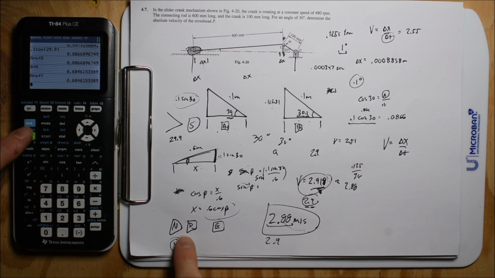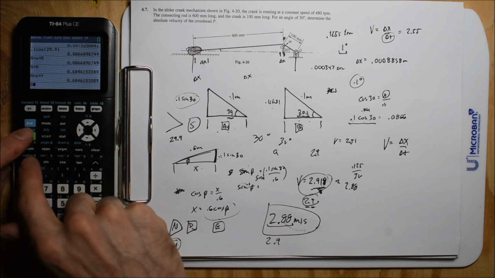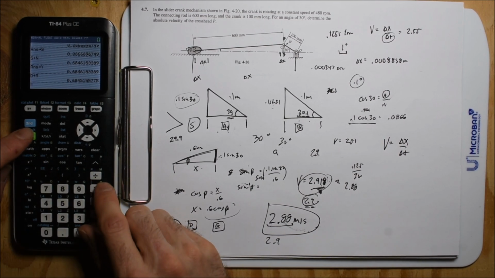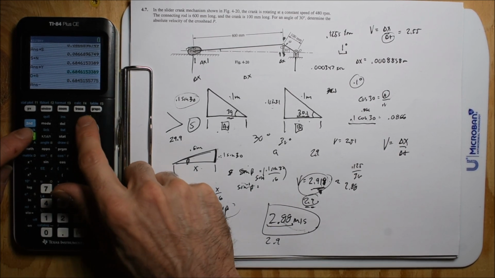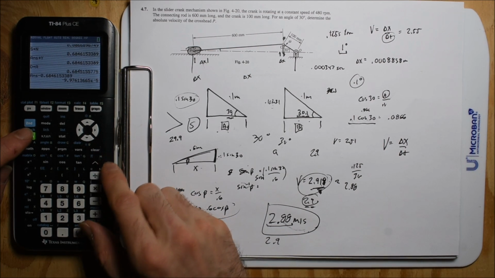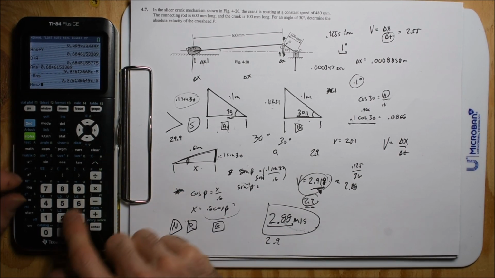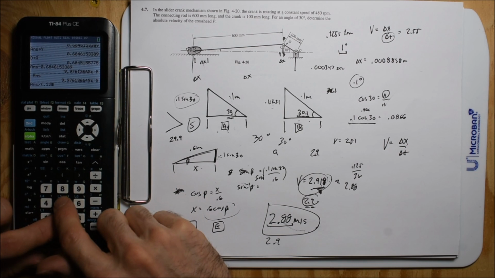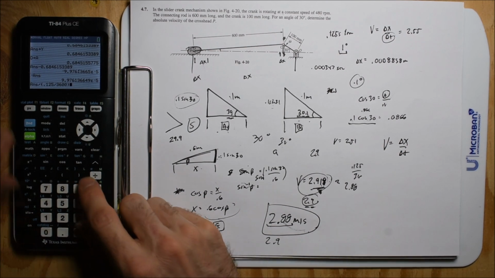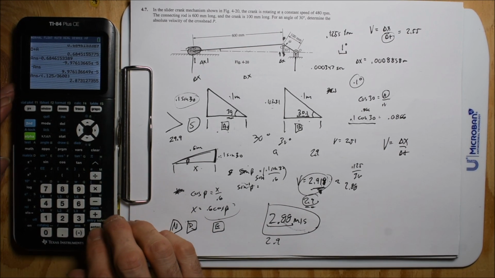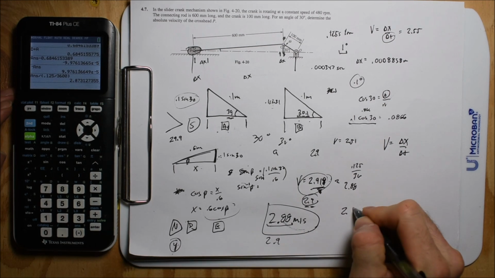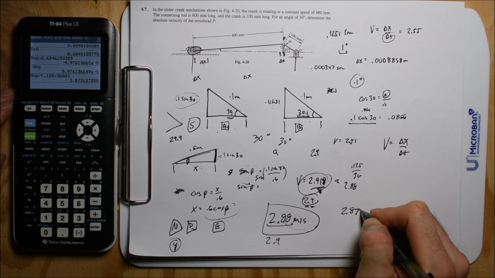Okay, so yeah, let's do it. So alpha d plus alpha a minus this y, inverse answer, divided by 0.1125 divided by 3,600. Okay, so now we got 2.873.